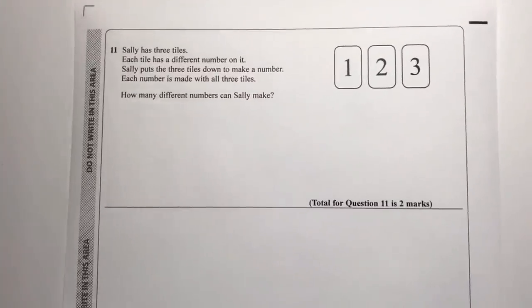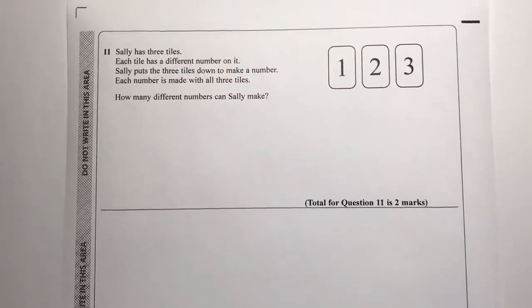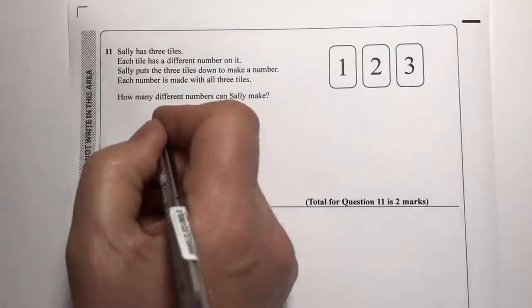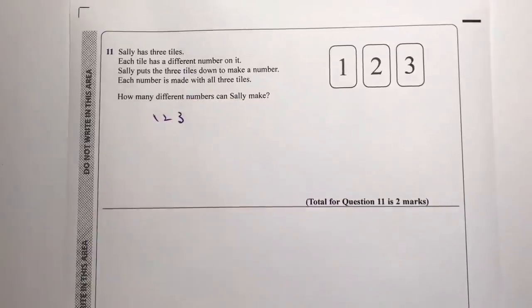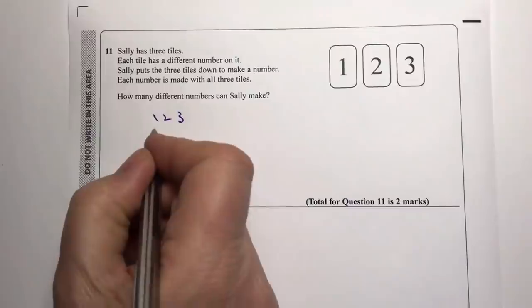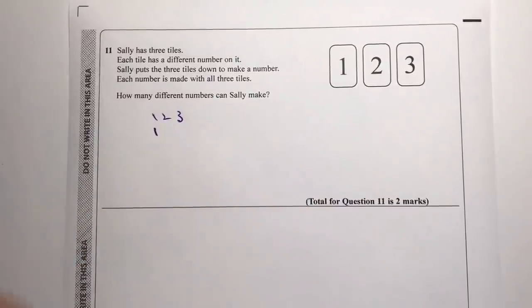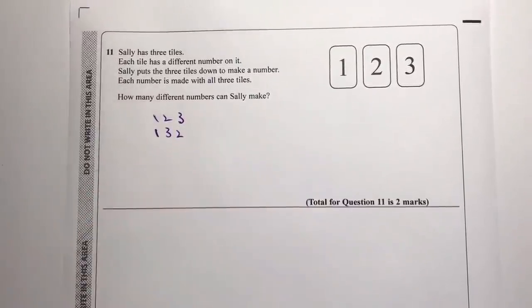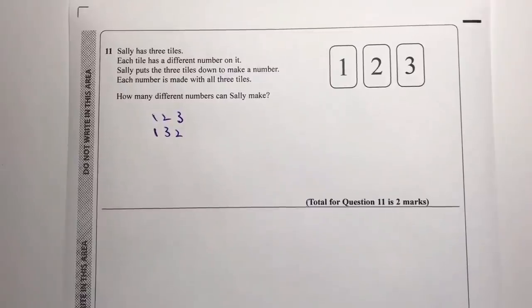Question number 11 is quite a popular question with these sorts of exams, another fairly popular one. And basically she's got 3 different tiles to make a number. How many different numbers can Sally make? Okay, well, the first number she can make is the number she's got, which is 1, 2, 3. And then the easiest way of doing this is to leave this 1 in place and then swap over the next 2 tiles, so you actually get 1, 3, 2.